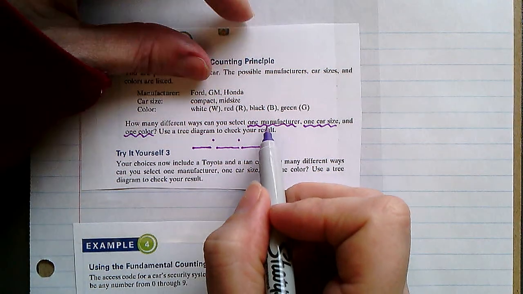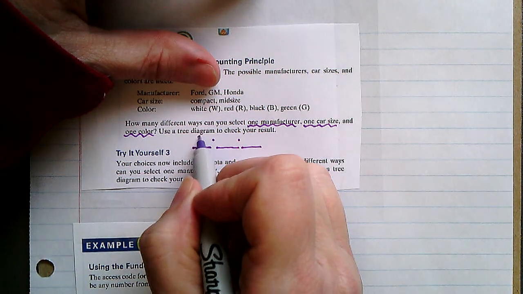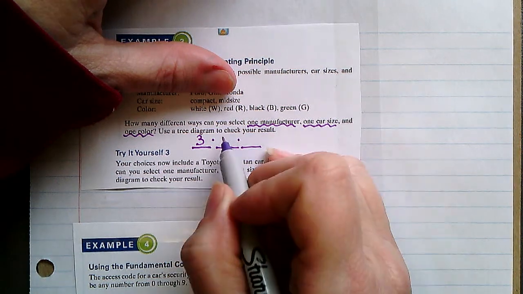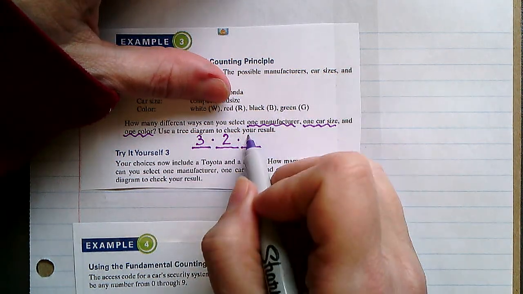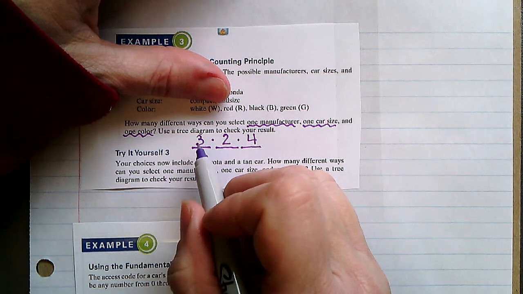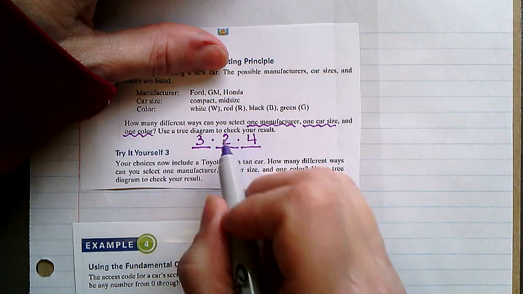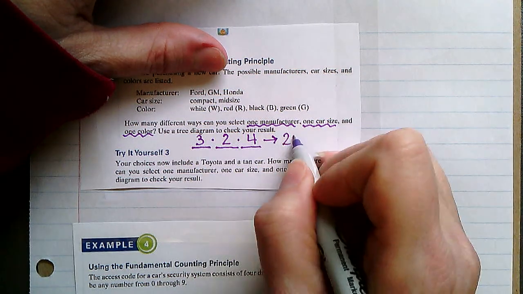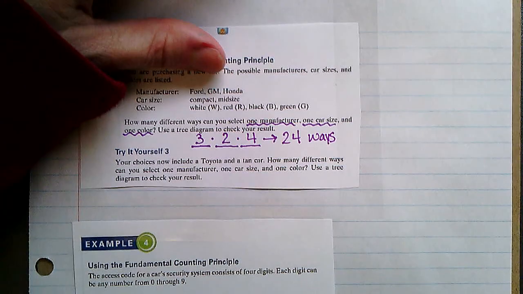So if I select one manufacturer, I have 3 different choices. So I have 3 times, and then I have 2 car sizes to choose from. So 2 choices there, and 4 choices for color. So I'm making 3 decisions, manufacturer, car size, color, but I have 3 choices, 2 choices, 4 choices. So this is going to give me a total of 24 different ways that I could choose a car.